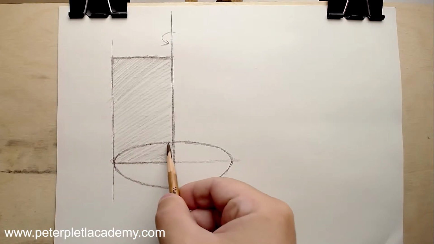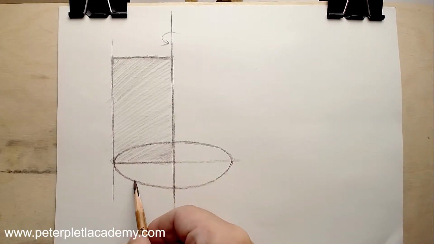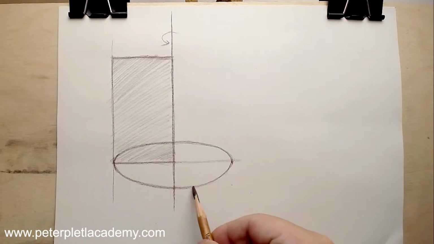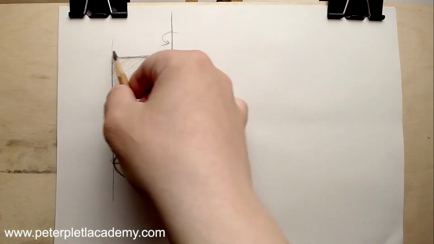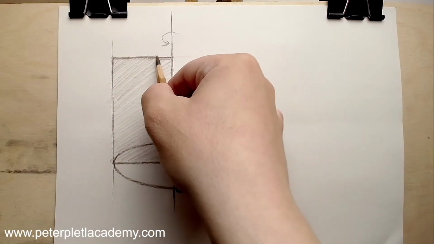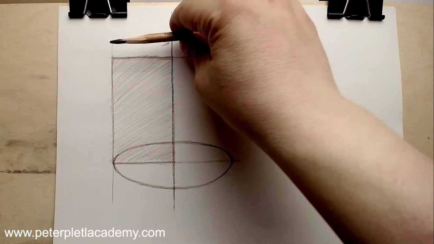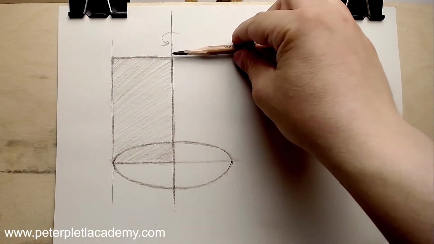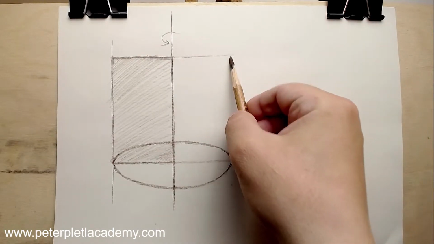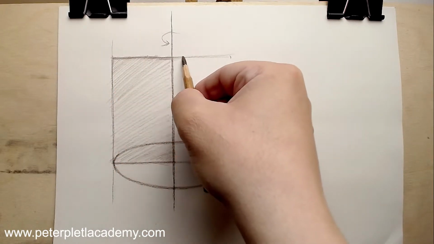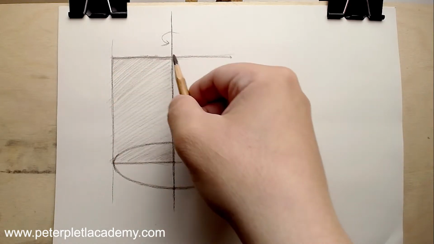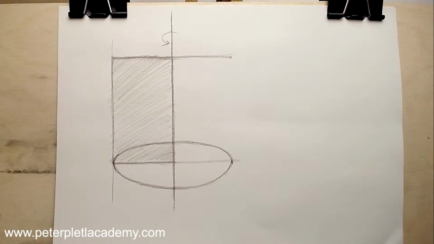So we rotated the lower side of this rectangle, and we will do the same thing on the upper side. I will measure, so I will have the same wideness for the radius. The half of this is called radius, and the whole is called a diameter.